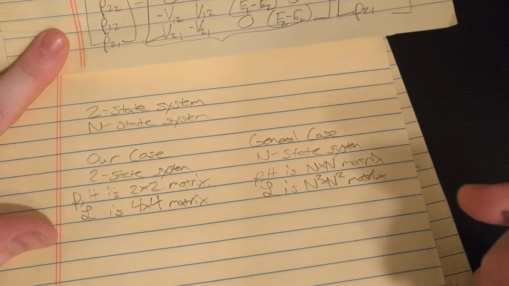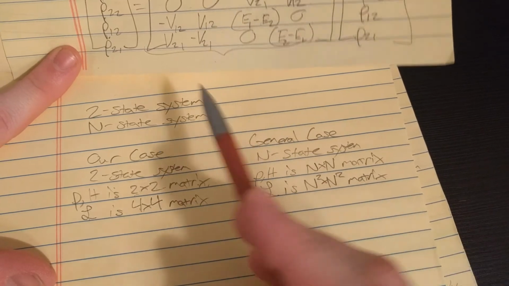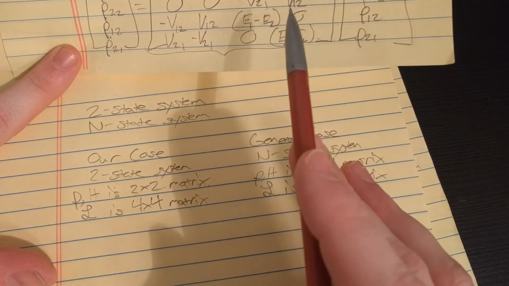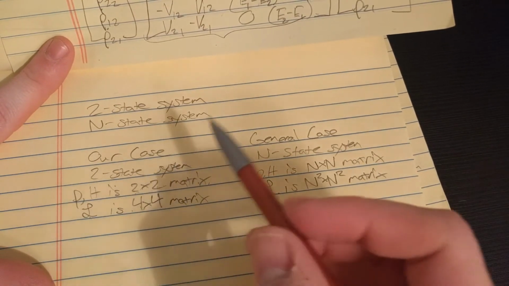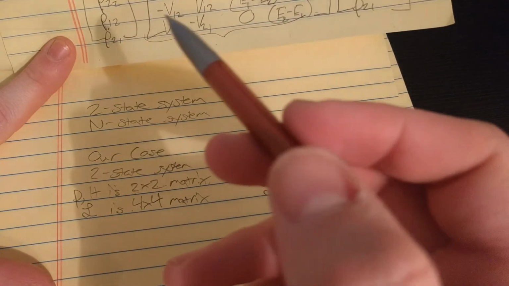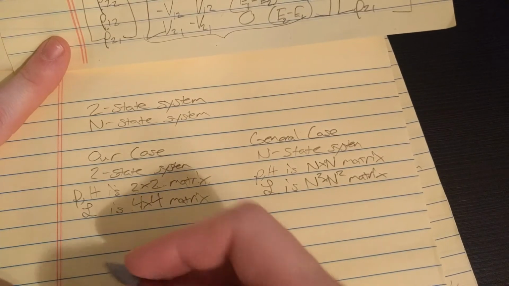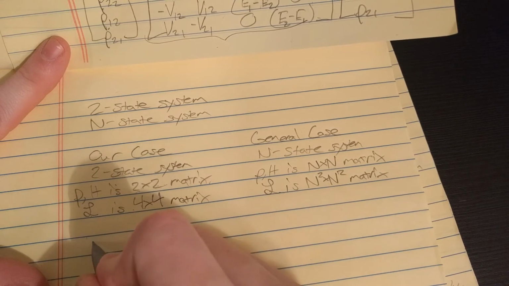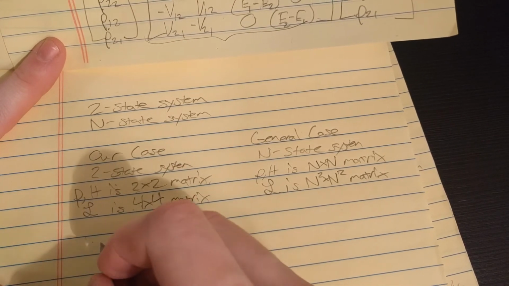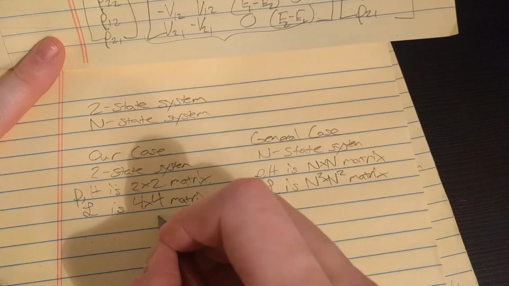So, like I said, this new matrix called the Liouville operator. And we jumped from Hilbert space to Liouville space. And notice one other thing, that matrices in Hilbert space are represented as vectors in Liouville space.